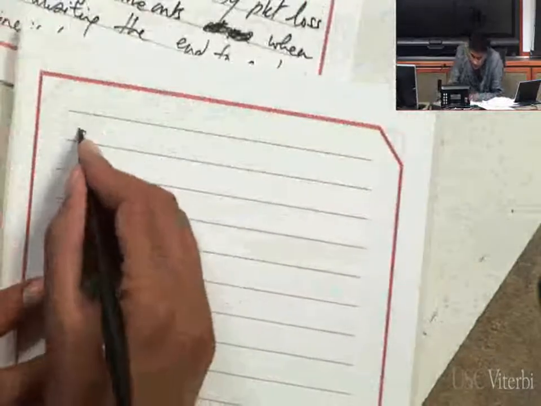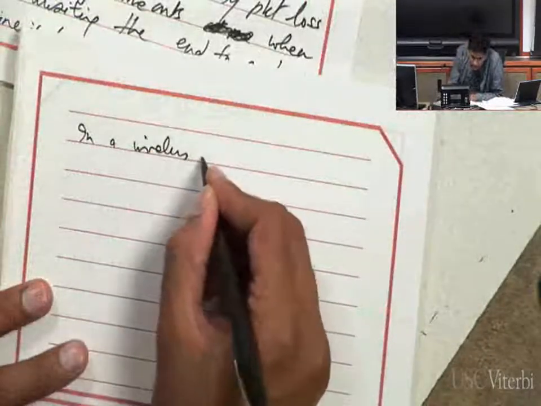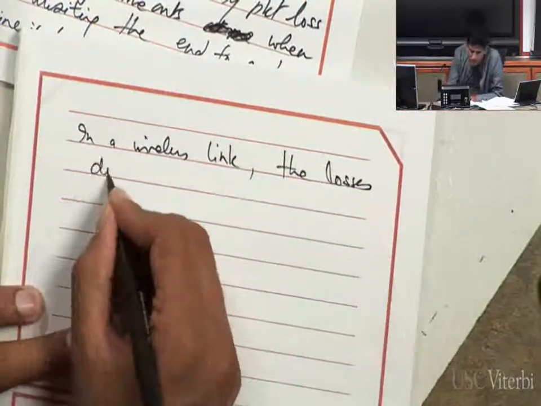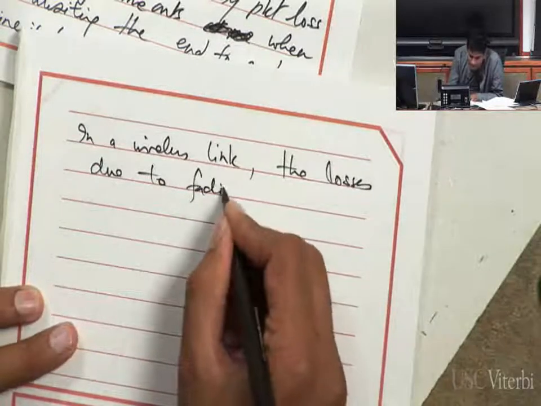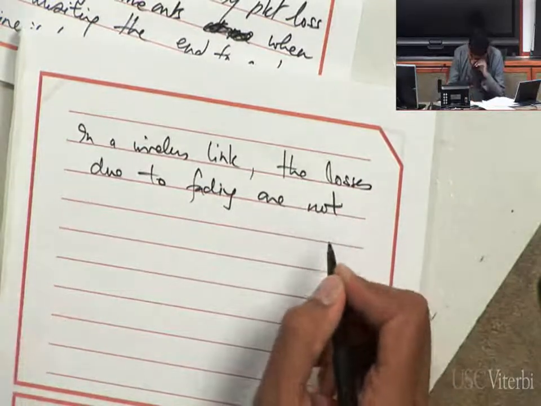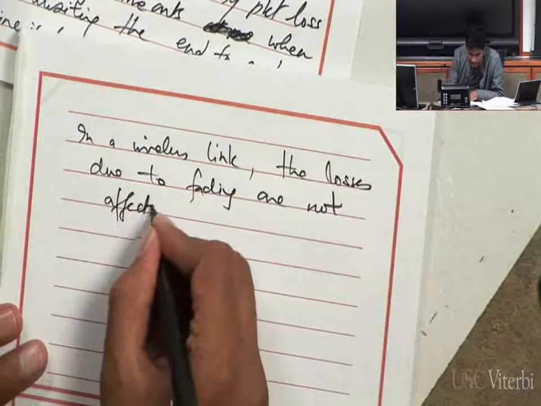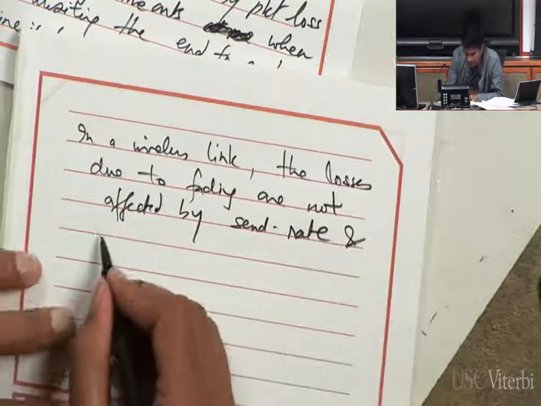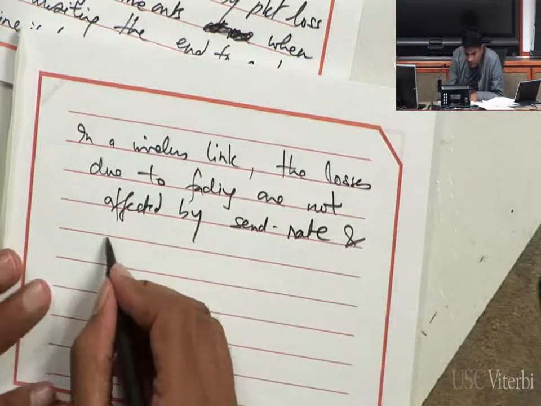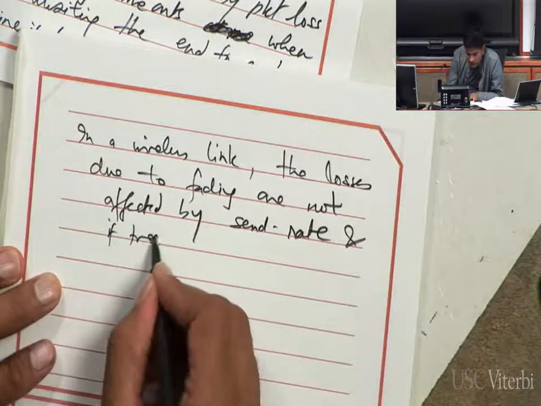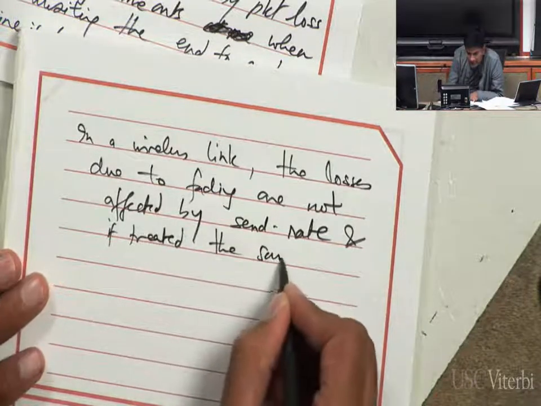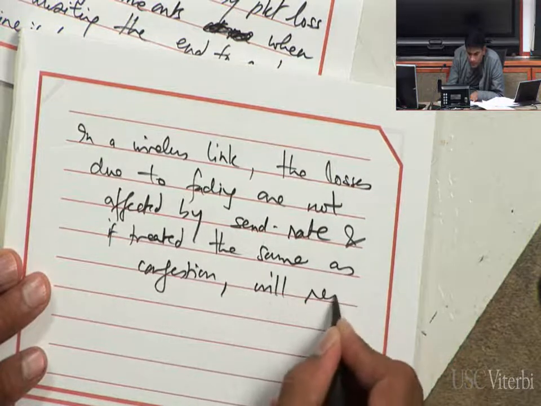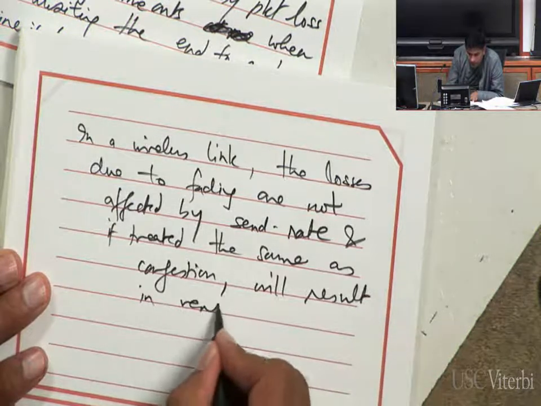So in a wireless network, on a wireless link, let's say, the losses due to fading are not affected by send rate, and if treated the same as congestion, will result in very low throughput.